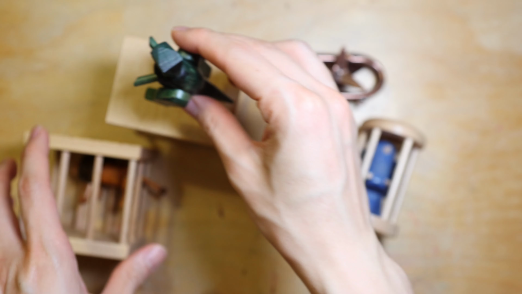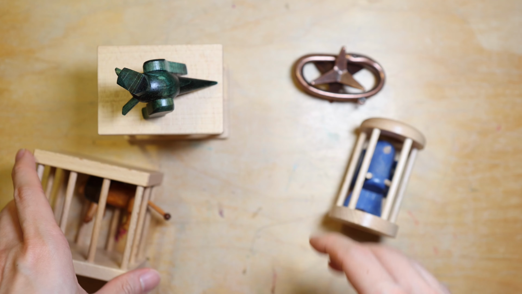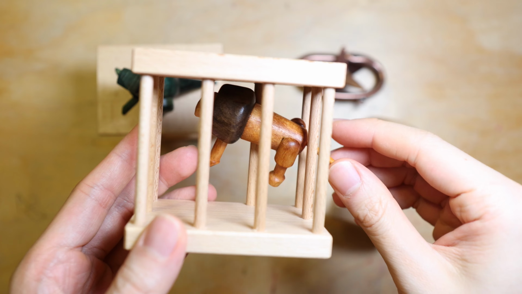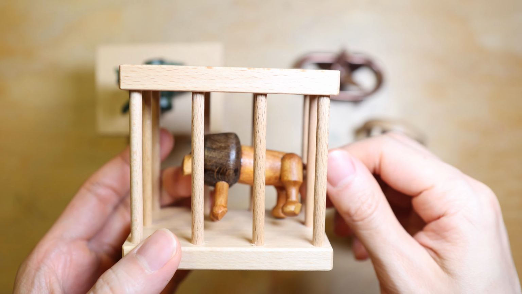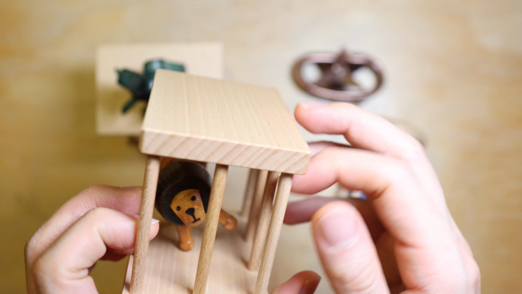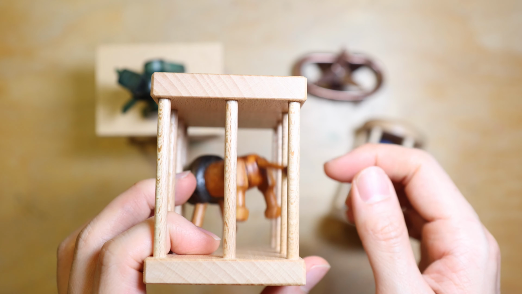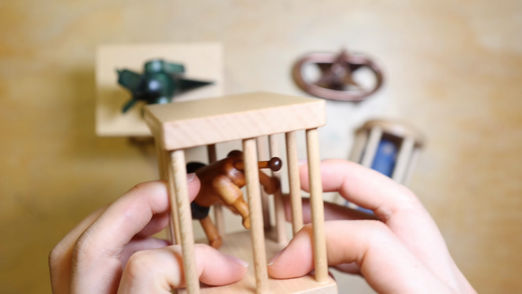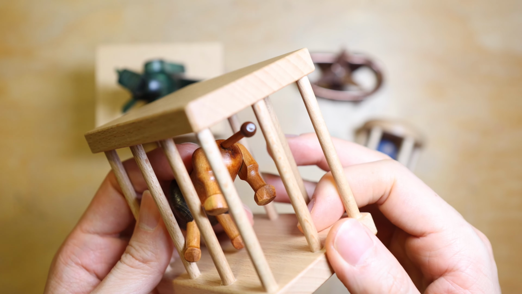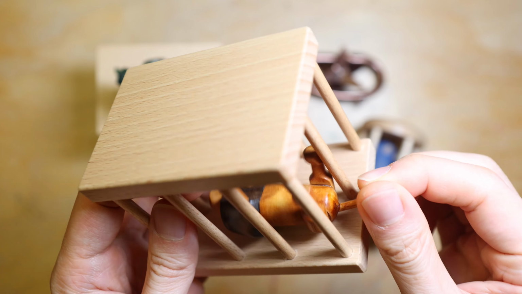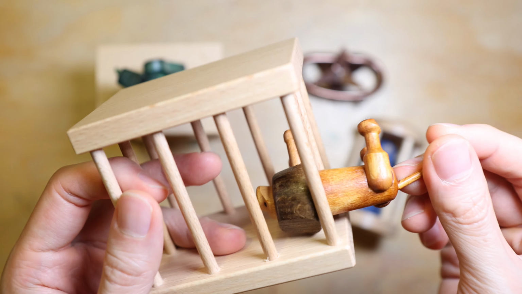Hooray! Moving on to the next puzzle, the lion, which I think is slightly more difficult than the dinosaur, but the principle is basically the same. First, identify the gap which is the widest. For this lion cage, it's the one on the left here. So with that identified, we'll let the lion's tail be the first part to leave the cage.